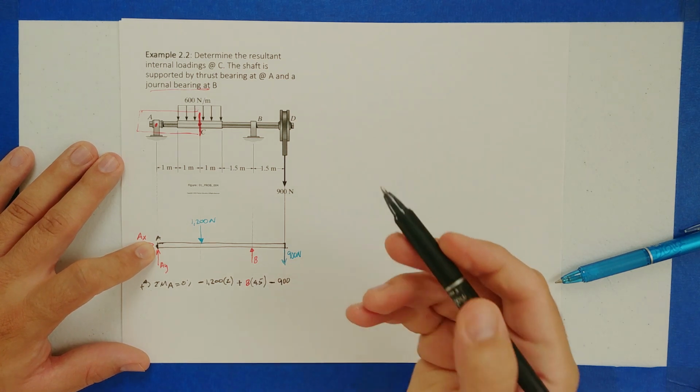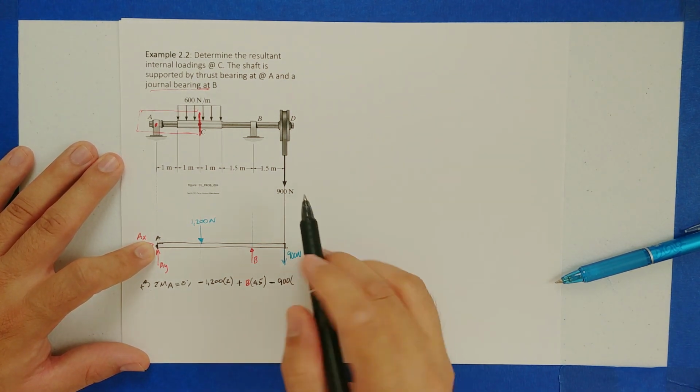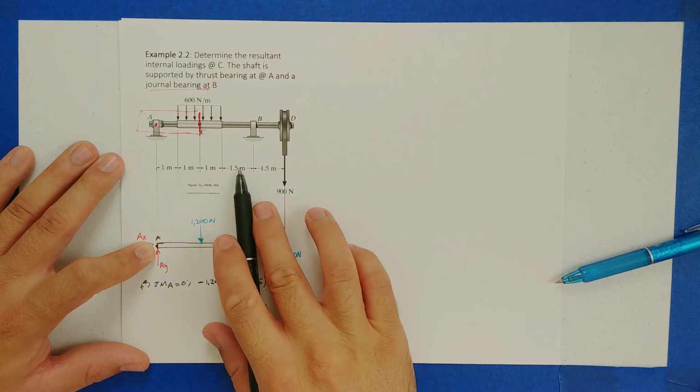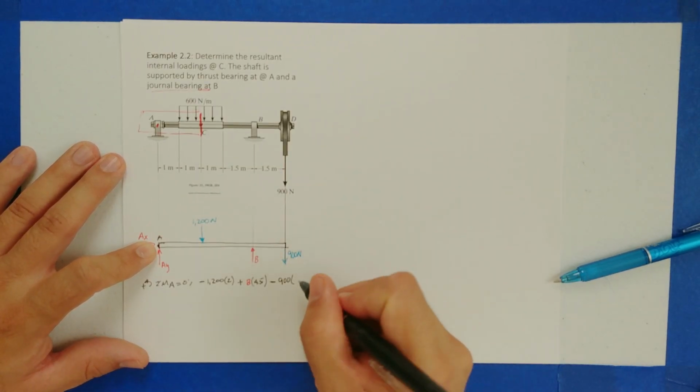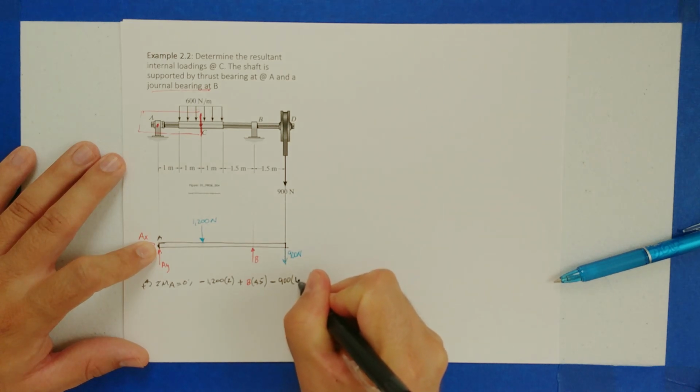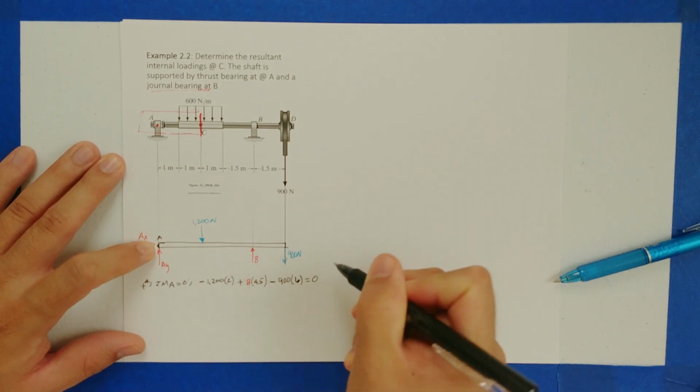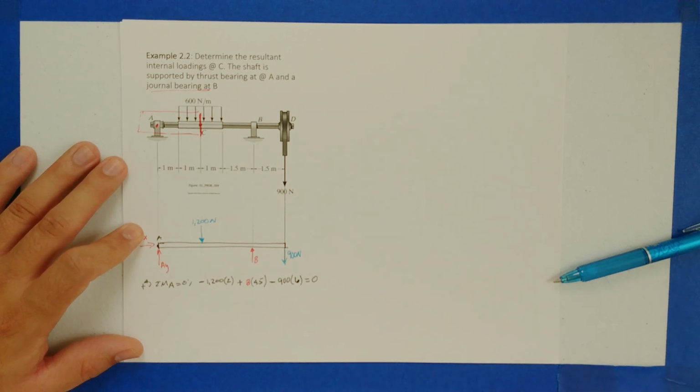So it's 900 times the distance. Well, the distance from A to B is 4.5. If we add another 1.5 to that, it's going to be 6 meters. The sum of those moments must be equal to 0. So here we would solve for B.